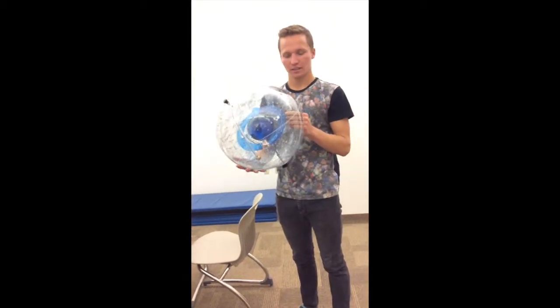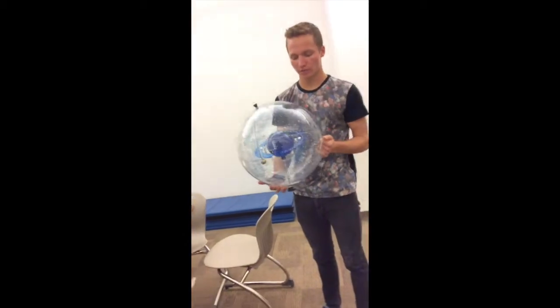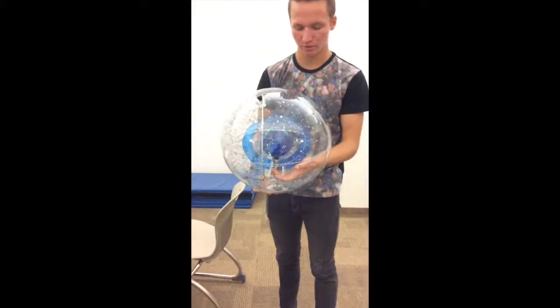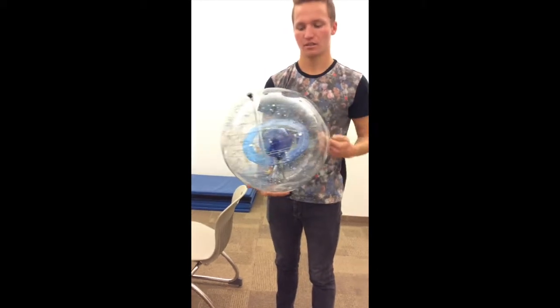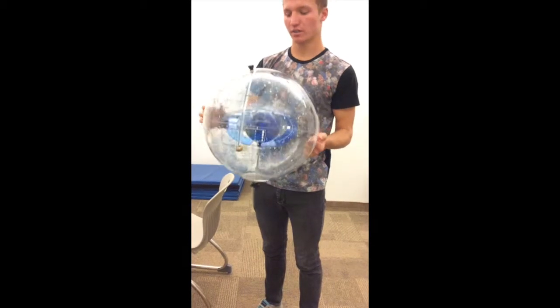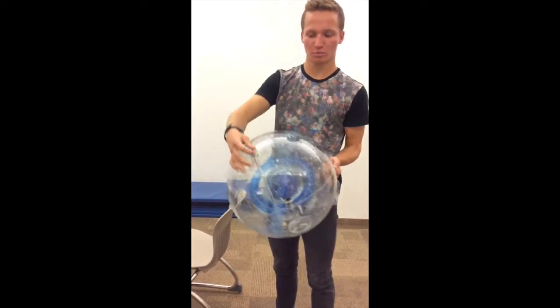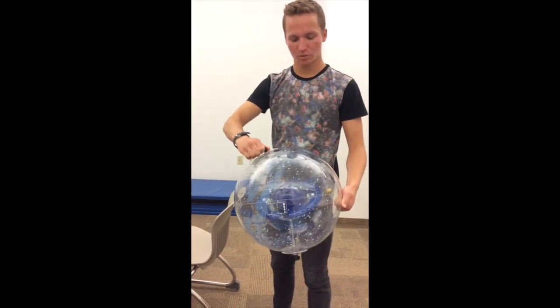Surrounding that is a horizon ring. On the horizon ring, the two important parts: there's a gap in between the blue horizon ring and an arrow on the opposite side. Now, in between the outer clear sphere and the inner globe, there is a sun ring which can be moved with this black dial, and that is just how the sun moves on the Earth from the Earth's perspective.